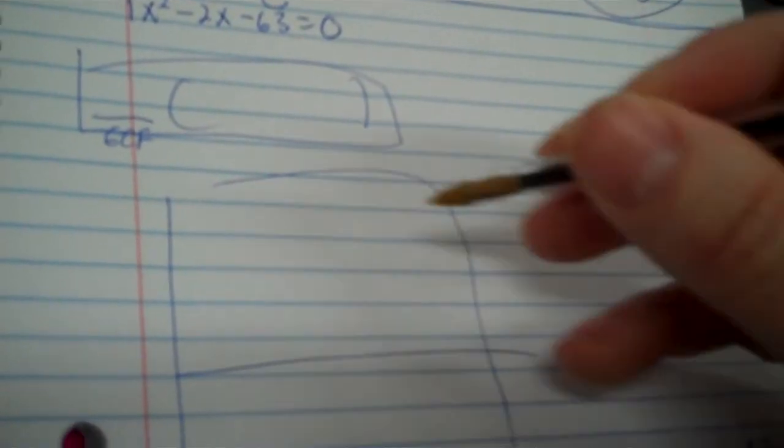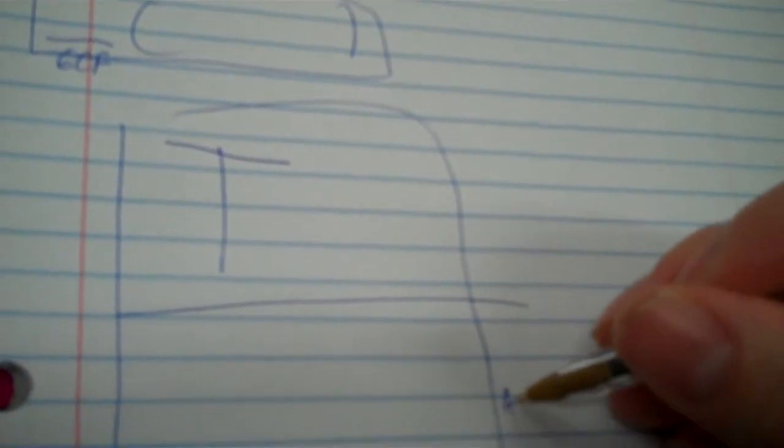Then under that, I'm going to make a second box, split a pretty big box, split it in half, make a T-table, and write A equals. Now we're ready to go. Now I got three numbers. I got 1, 2, and 63.